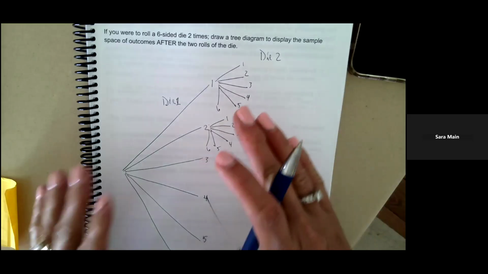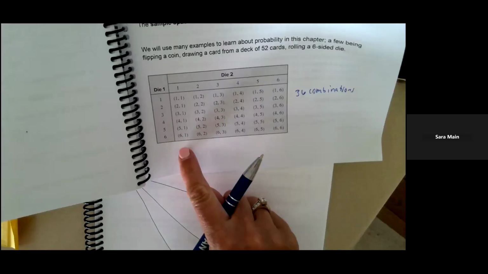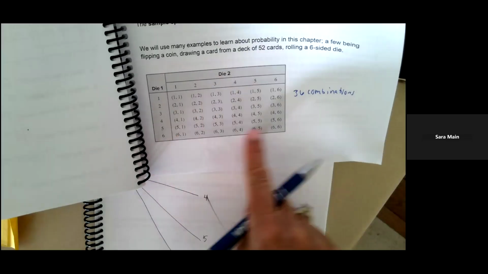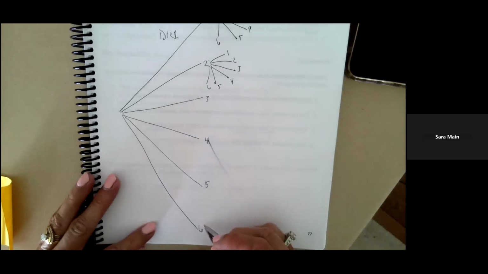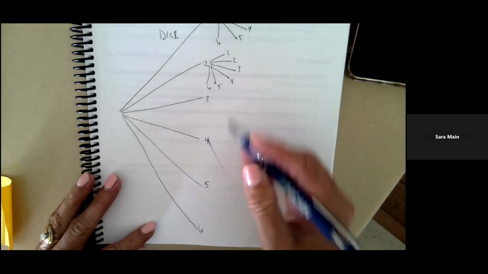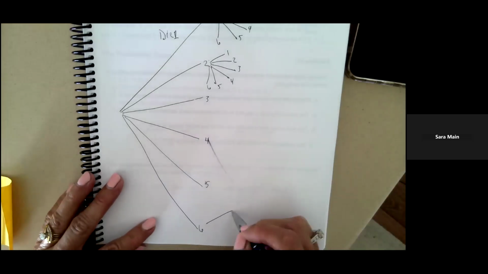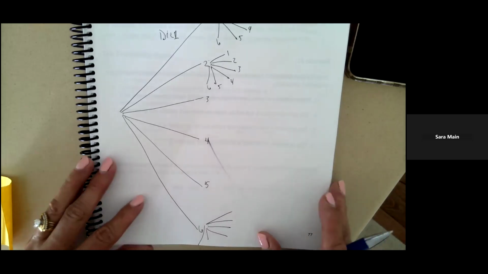And so essentially, we're doing a tree diagram to show you what we did on the very first page of the notes, where I had it in a table form. This was definitely a little bit more organized for this type of an example. And then on the tree, you would do this all the way down to the outcomes of 4, 5, and 6. Again, you would have 6 coming off of each of those.